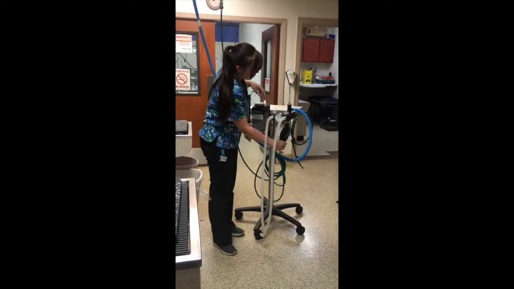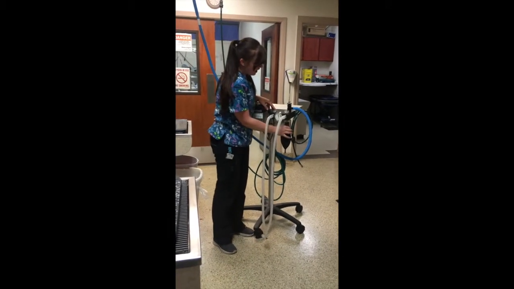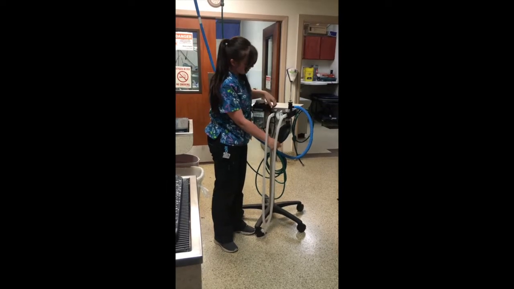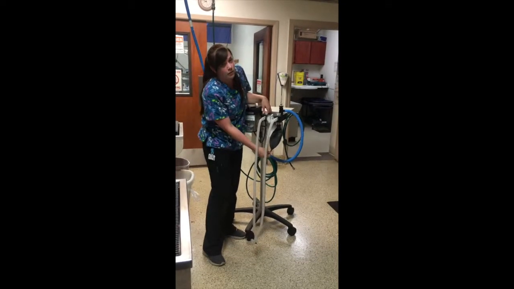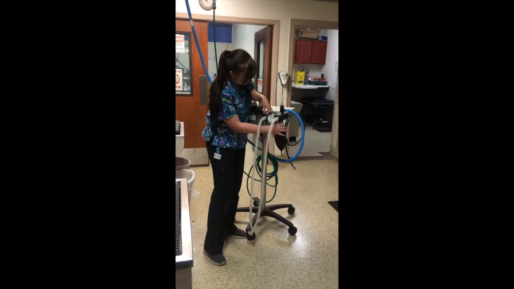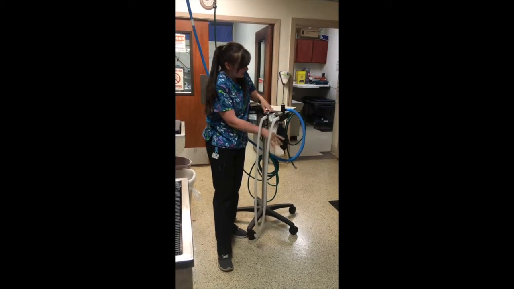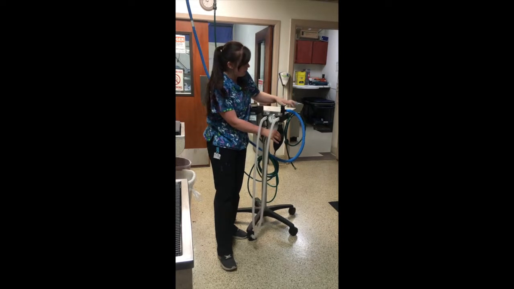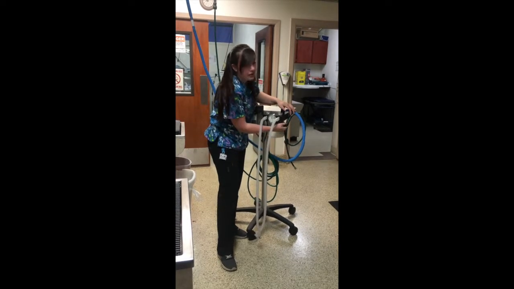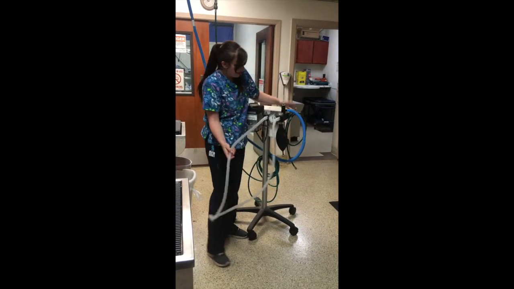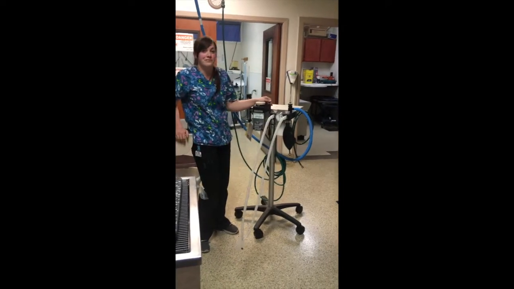There's also the reservoir bag, and this fills with the gases that come from the vaporizer, the oxygen, and the vaporized anesthetic agent. So when the vaporizer fills, you want to choose the appropriate bag for the appropriate size dog. If you need to give a breath to the patient, you can hold your pop-off valve closed, give a breath to the patient, and let it go. And that is our rebreathing system.